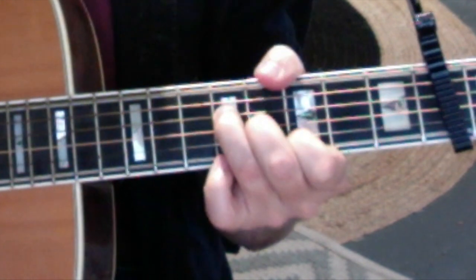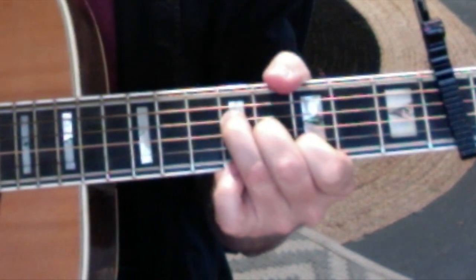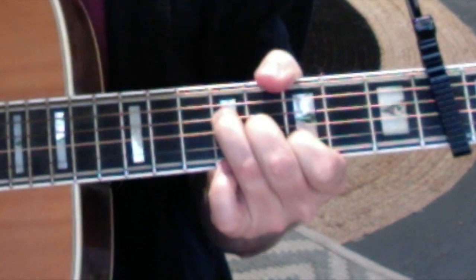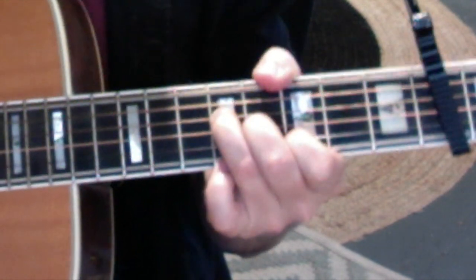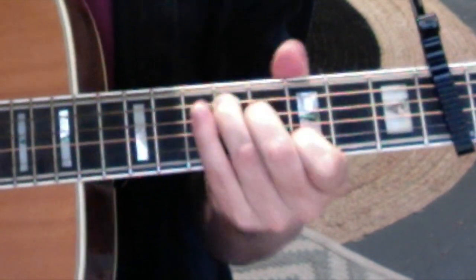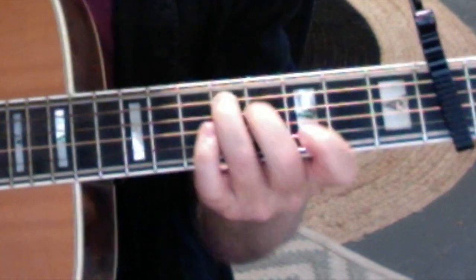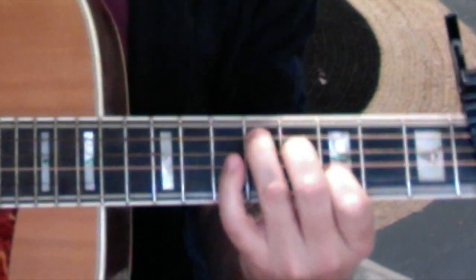I kind of thumb mute the low D just so I can strum it quite hard without getting that open D in there. And you let the open D hit in, so it gives that nice bass.